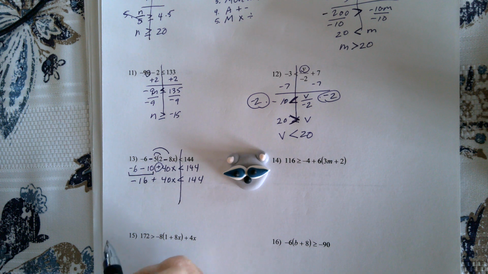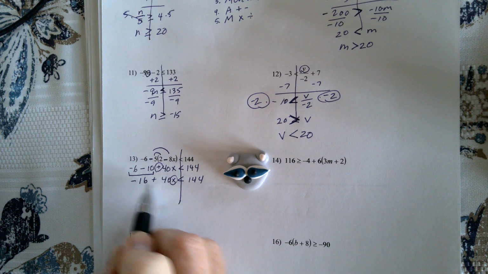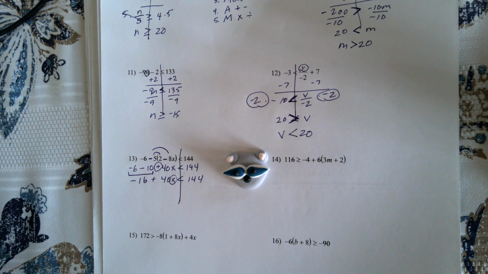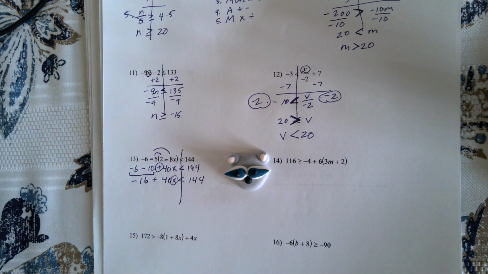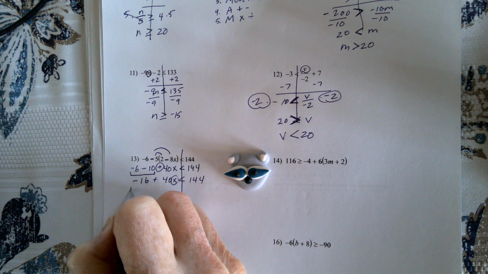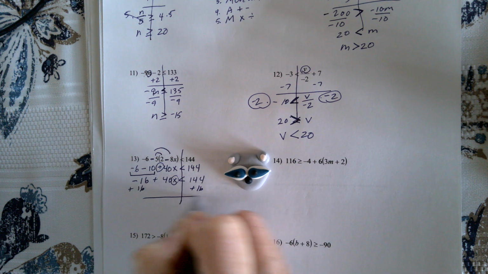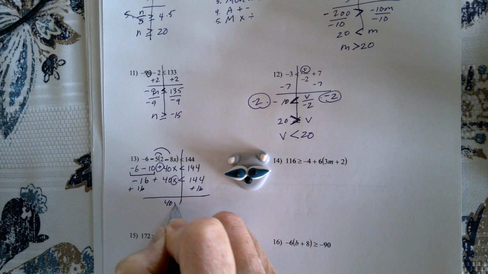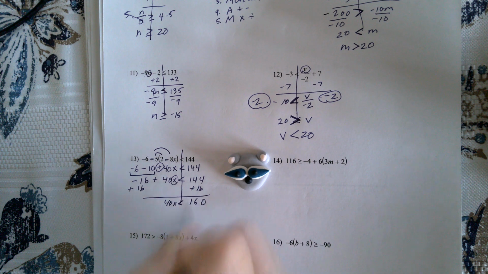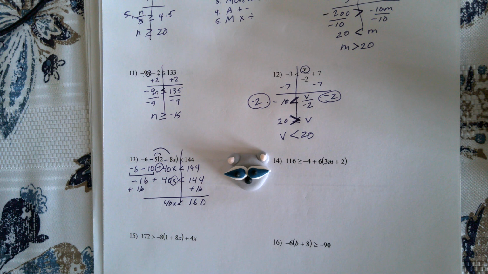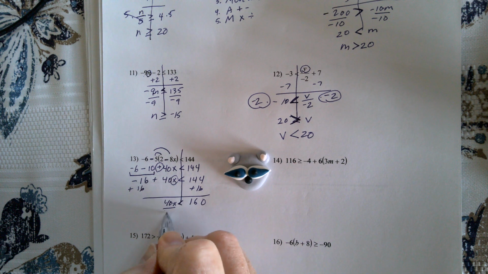Okay. We want x by itself, so we have to get rid of the 16 as well as the 40. The 16 is by addition, subtraction. The 40 is by multiplication. You always undo the add, subtract first. Okay? Then go ahead, divide by 40. Inverse of multiplication is division.